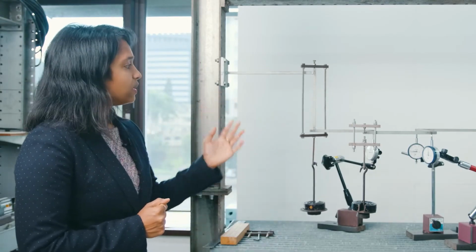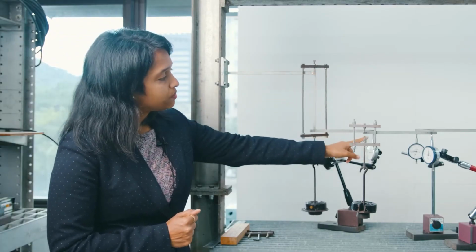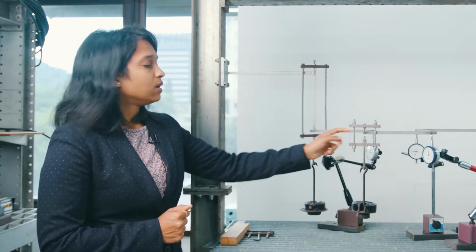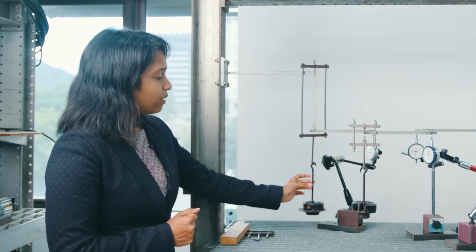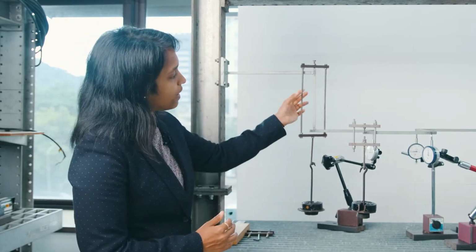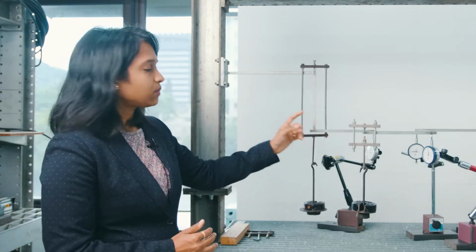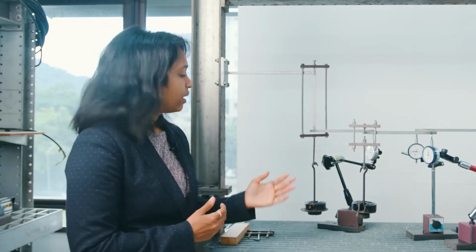In the first setup, we first apply the load at this point and measure the displacement at this point. And we do that for a few different loads. Then we switch the point of application of load to here and measure the displacement here. And again, we will repeat that for a number of different loads. Then you would compare the displacements you measured at each of these points for the same loading at the other point. That's the first setup.